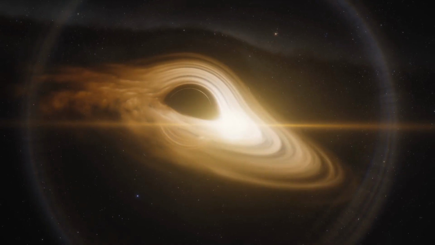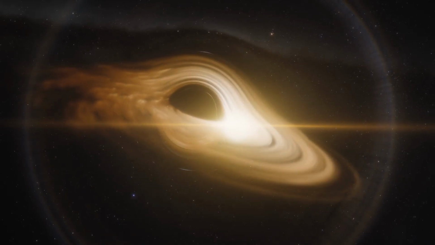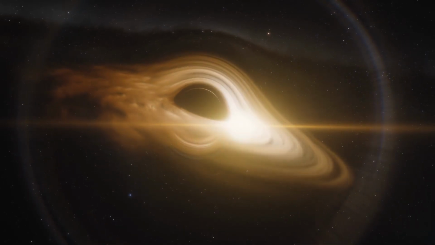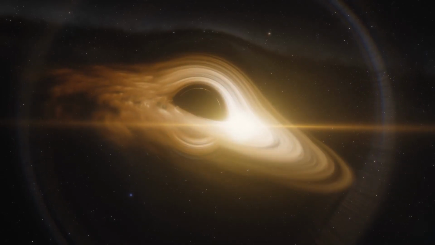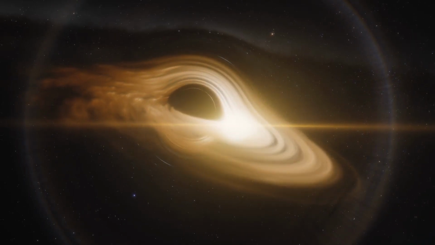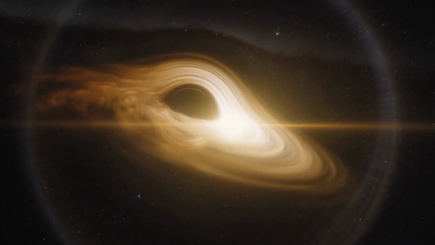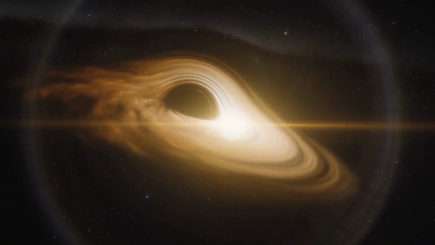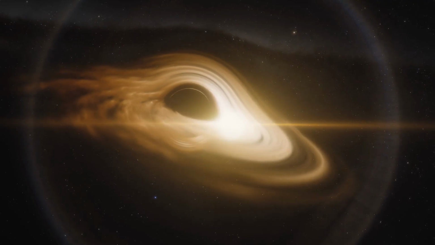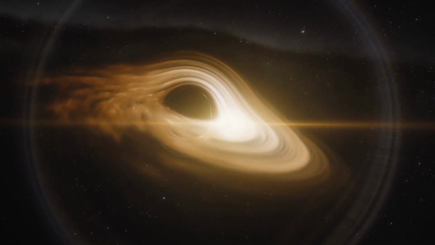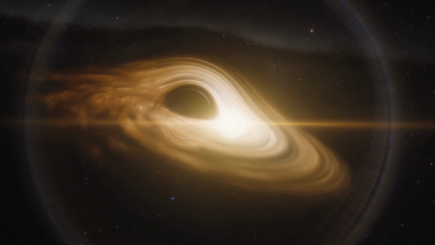A billion solar mass black hole would take 10 to the 94th power years to evaporate, a number so vast it defies comprehension. To put this in perspective, this is 10 to the 84th power times longer than the universe's current age. But the evaporation accelerates as the black hole loses mass.